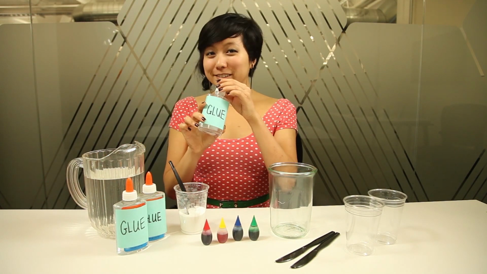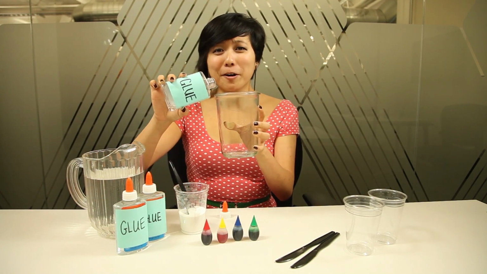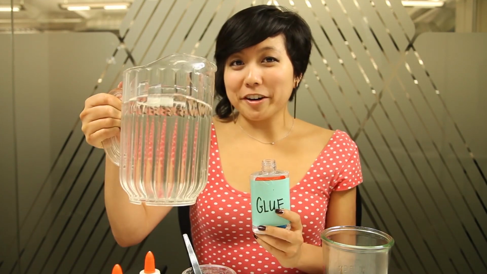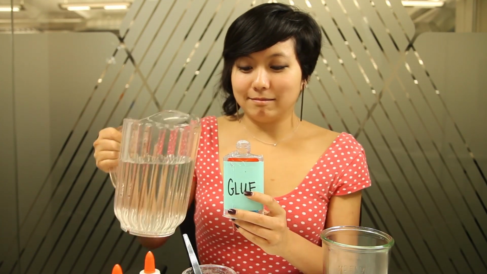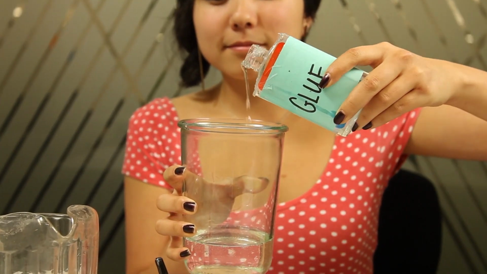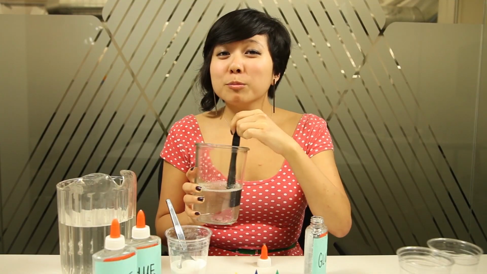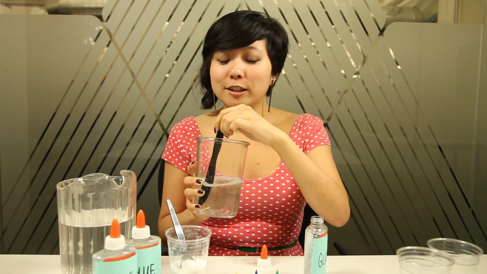First, you'll need a bottle of clear glue and a jar like this. Then pour the entire bottle of glue into the jar. Then fill your empty glue bottle with water. Yikes. Then combine the two and stir it around.